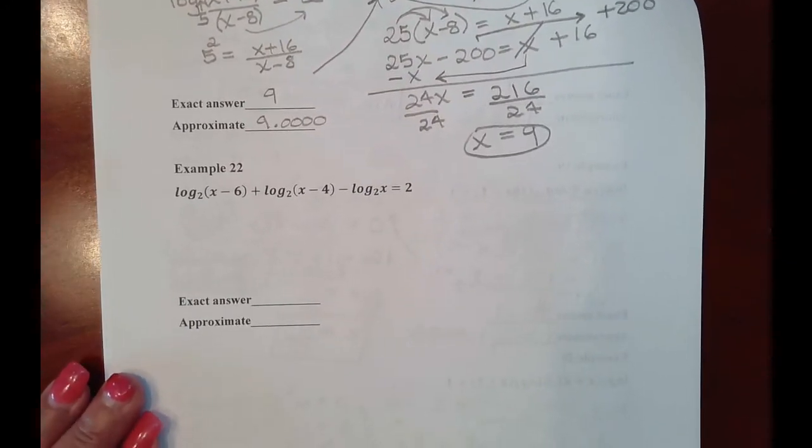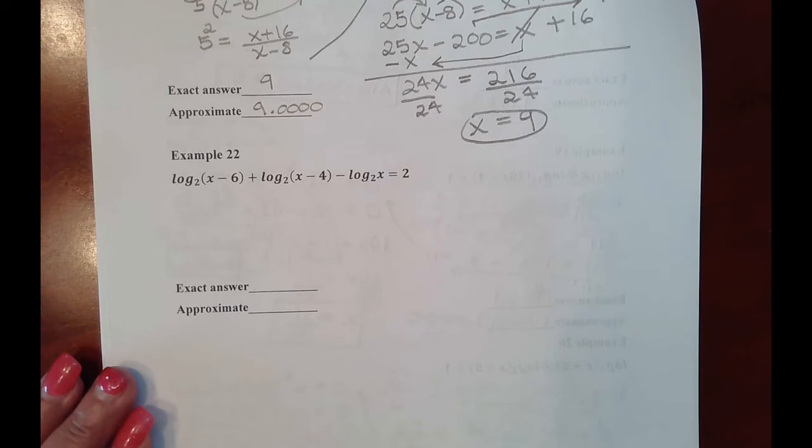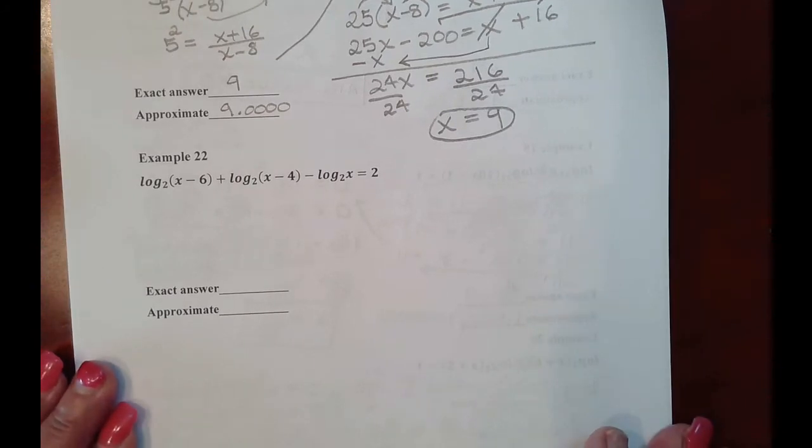Okay, going to number 22. This time we have 3 log expressions. Again, we're attempting to use the technique where you rewrite the log in exponential notation, and you can only do that if you have a single log, no log on the other side.